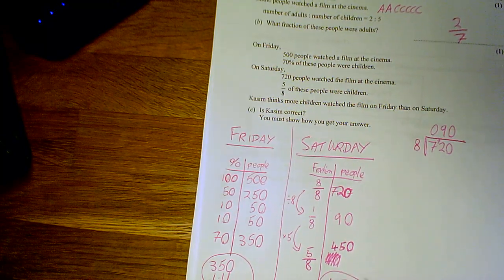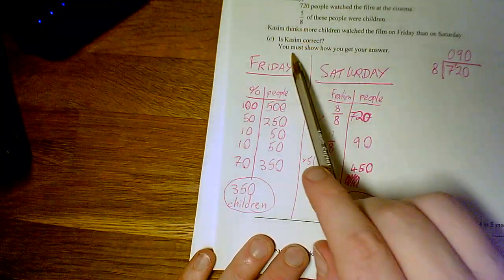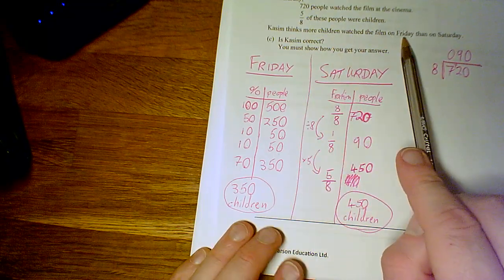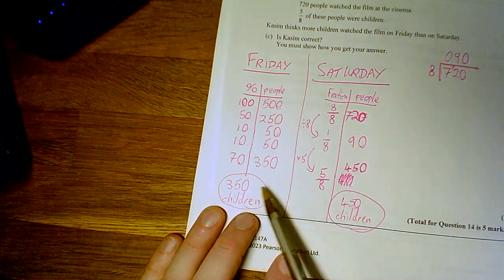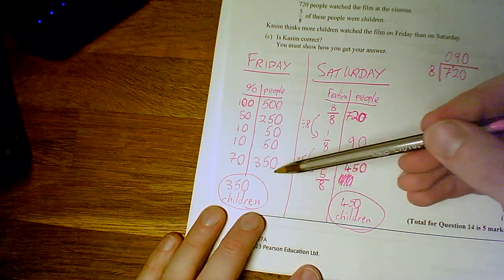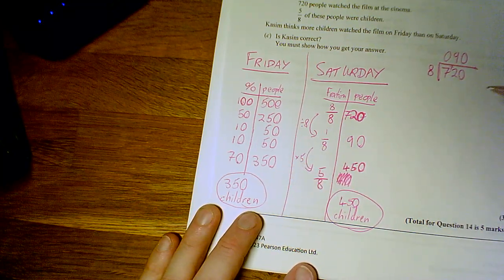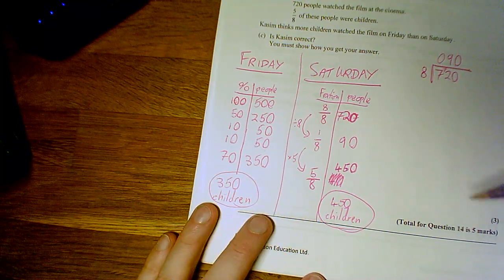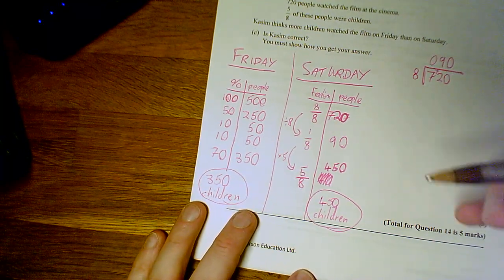Great. Just take a moment, read back. What have I missed? Well, Cassim thinks more children watched the film on Friday than Saturday. Oh, well, he's wrong. There were more on Saturday. Now, when you've got your two numbers, that's good enough. You don't need to write a massive sentence. This is only a 3-mark question, but some conclusion's good.